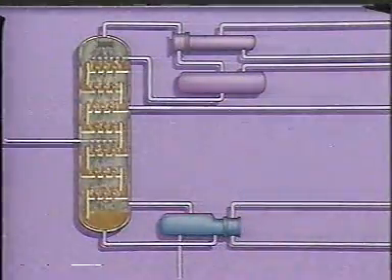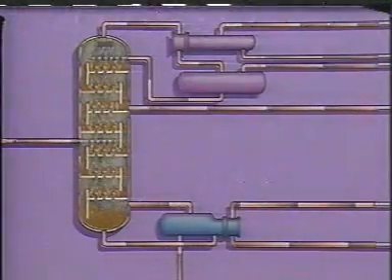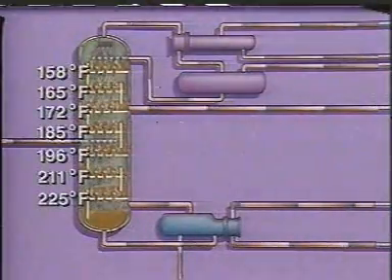This is essentially what happens inside a distillation column, except that the process continually repeats itself on each tray or in each section of the tower. Hot vapors rising up the tower heat the liquid on each tray. As a result of this exchange, light components in the liquid vaporize and heavy components in the vapor condense. This cycle gradually isolates a different fraction on each tray. The composition of each fraction is determined by the tray temperature.